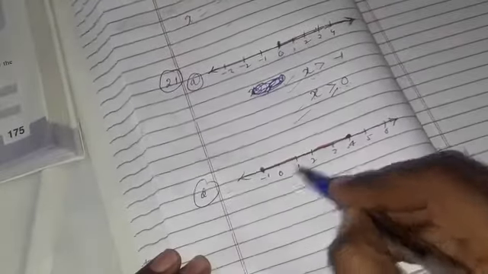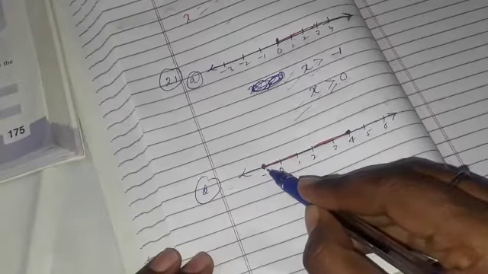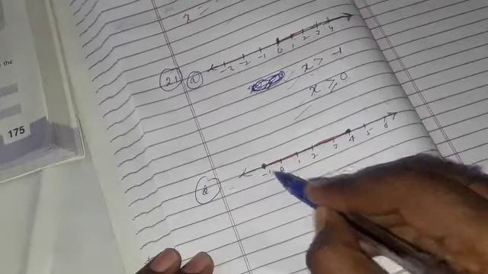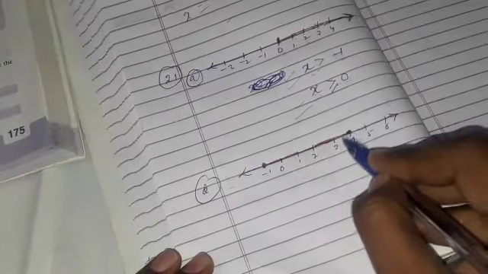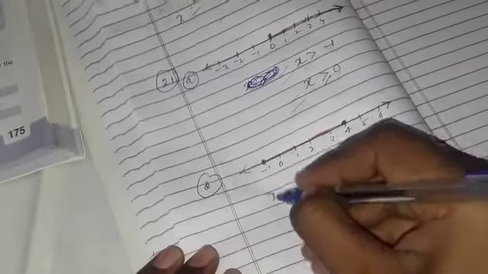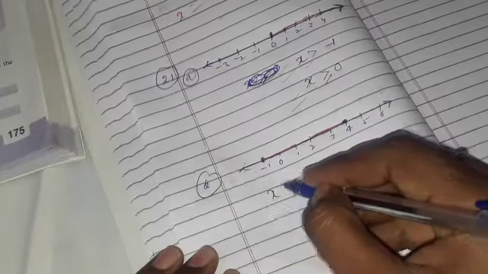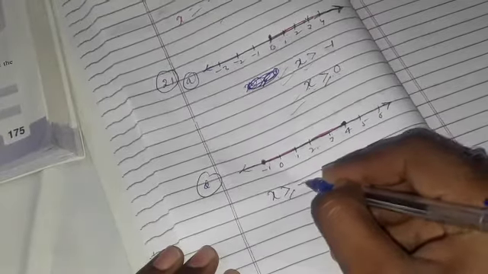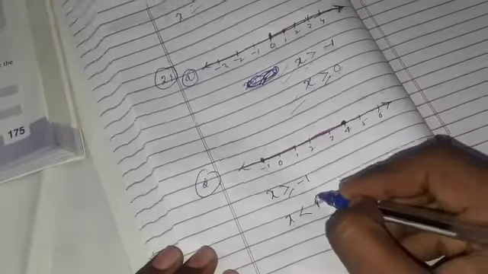Now in this graph class, if I want to write the inequality, the meaning of the inequality is there is an indication. It starts with minus 1, 0, 1, 2, 3 and 4 is not included in that. So it means x is greater than or equal to minus 1, and x is less than 4. So this is your answer: x is less than 4 and greater than or equal to minus 1.